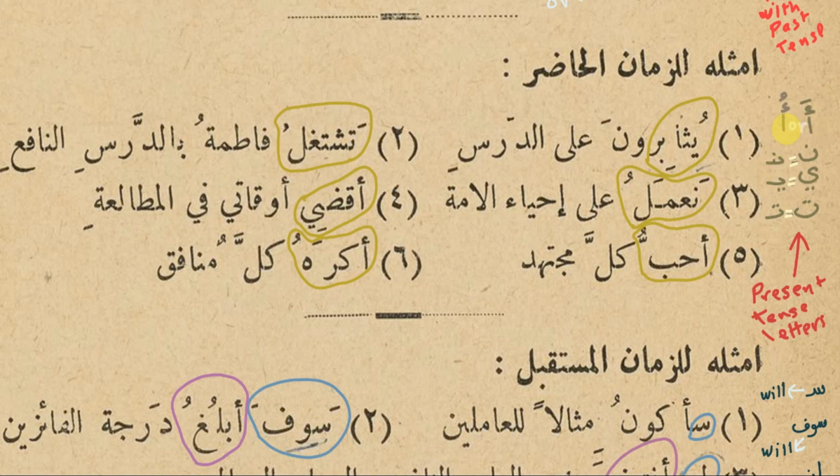This "a" will look the same, but this "an" you will see looks like this when it's attached to the front of the present tense verb. This "ya" will look like this, and this "ta" will look like this at the beginning of the verb. So here you say يثابرون على الدرس, they persist or they persevere, working on the lesson. Working hard and persist. I think that's a good meaning for it.